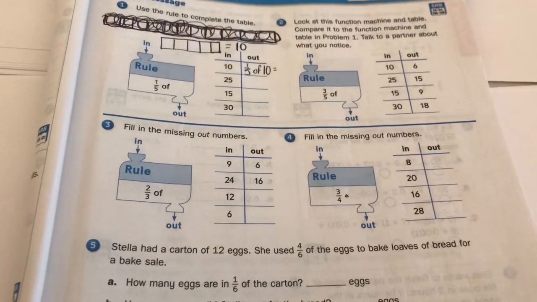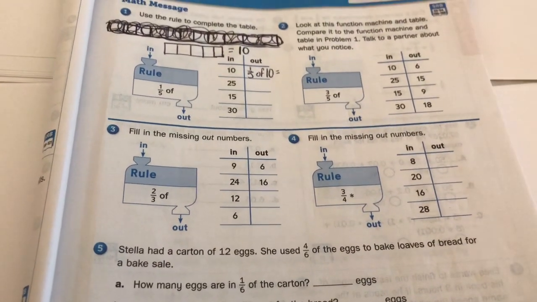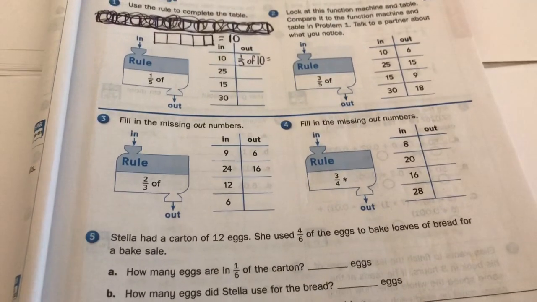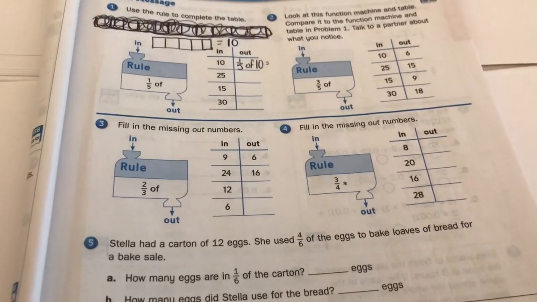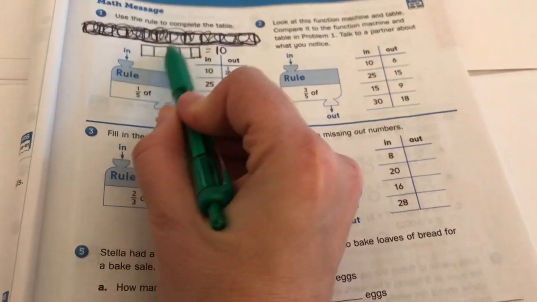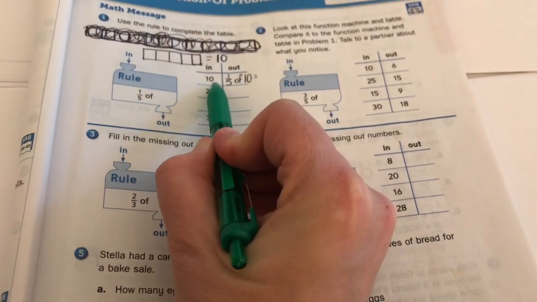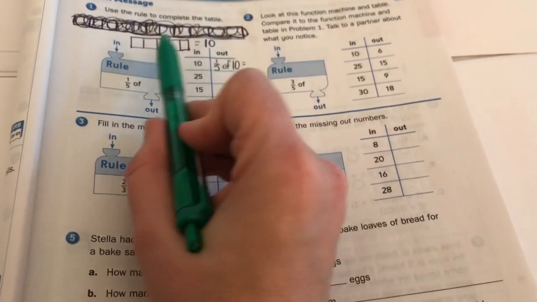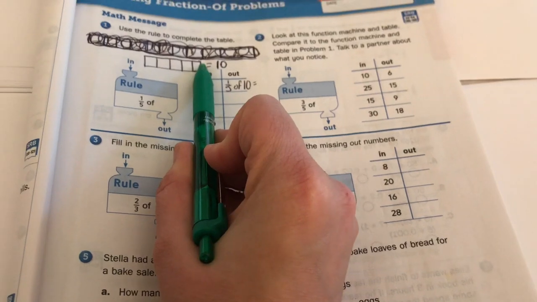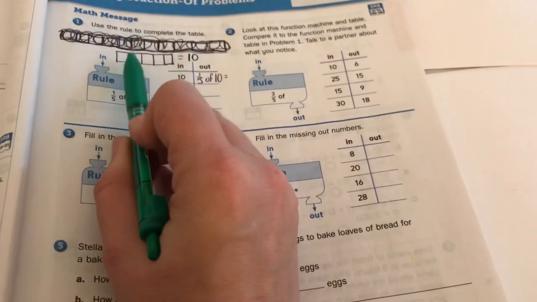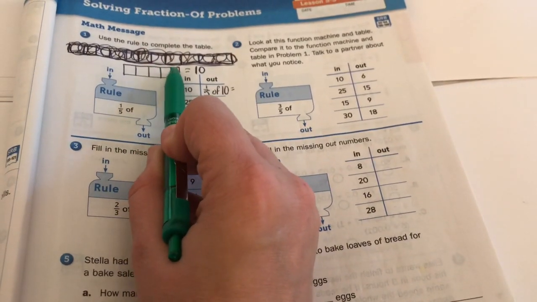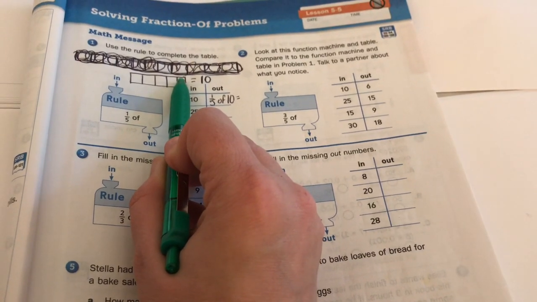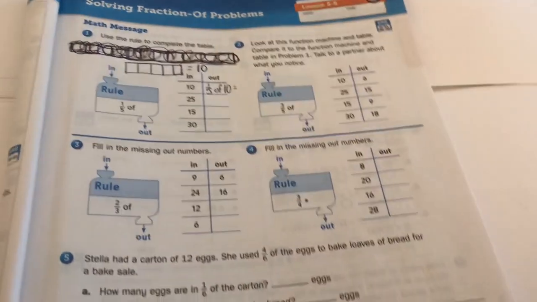So if she wants 1/5 of the 10 people to leave, it means that we have to split this into fifths, okay? Because she wants 1/5 to leave. So when I've split it into fifths, I then have to think about, well, each of these fifths are going to be equivalent to how many people?